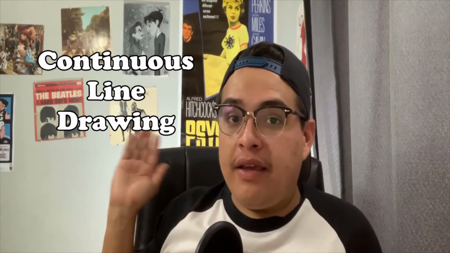Another really good drawing exercise is one that we call a continuous line drawing. Now this is a lot like a regular contour drawing where we're drawing with lines all the little details of an object, but here's the trick. You're going to be doing a contour drawing while lifting your pencil up as little as possible. If you really want a challenge with this, you won't lift up your pencil at all.